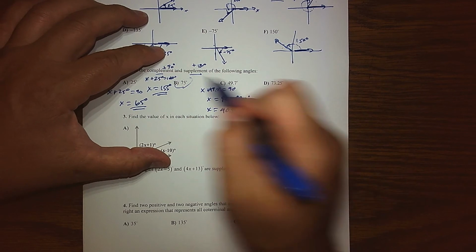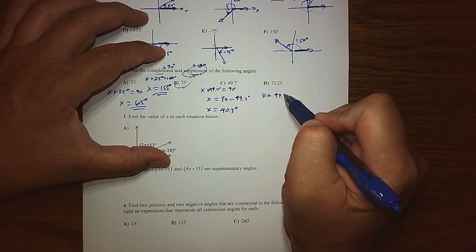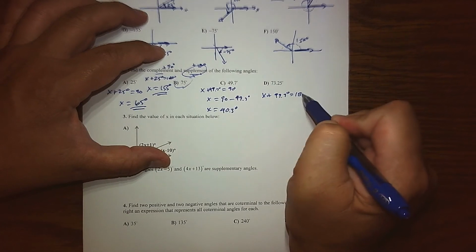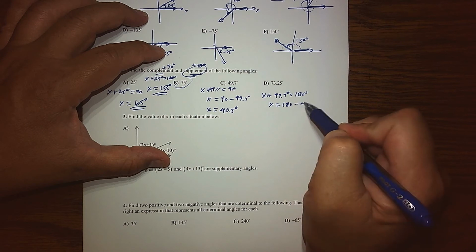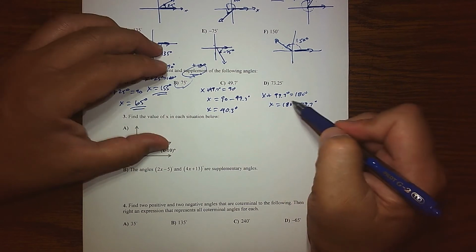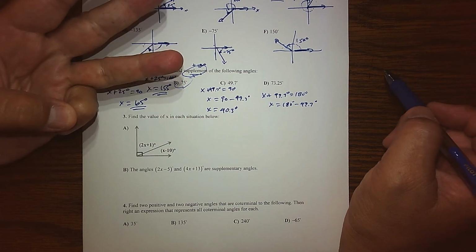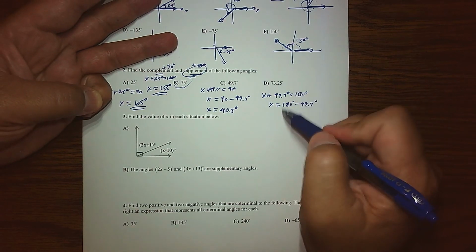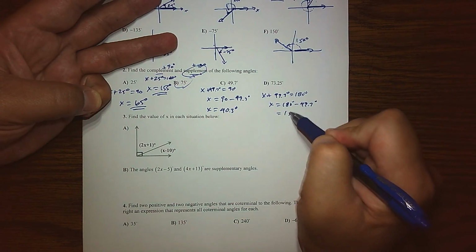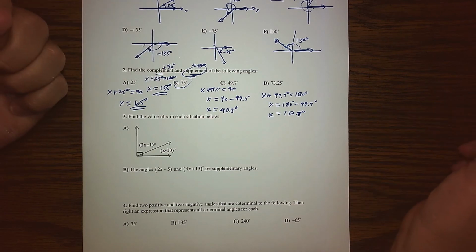If we want to look at the supplement, we have to figure out what I add to 49.7 degrees to get 180. Again, if we did a subtraction, we'll get the idea. You can break out a calculator, but 180, 170, 160, 150, and so it looks like we're 150.3 degrees. We'll get the job done there.